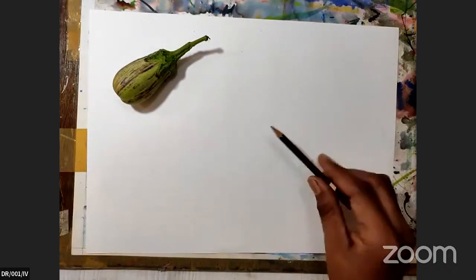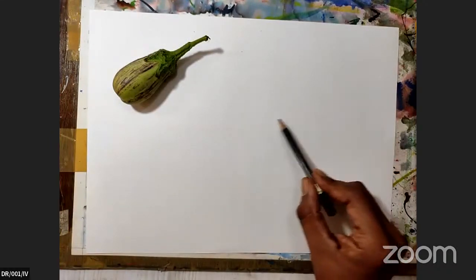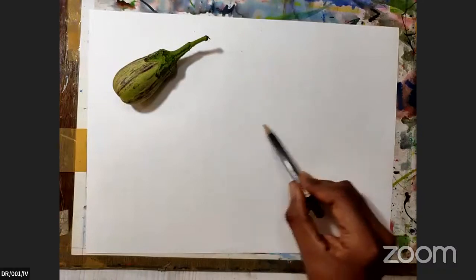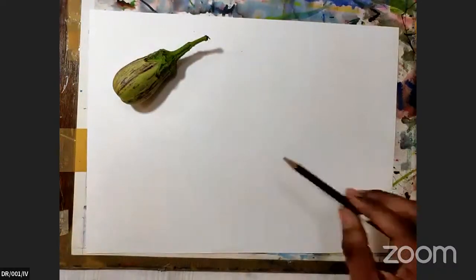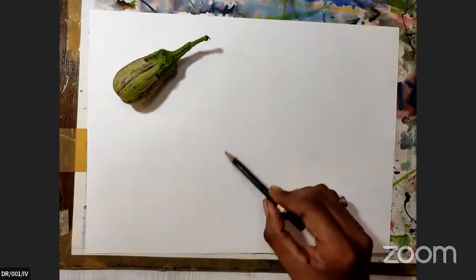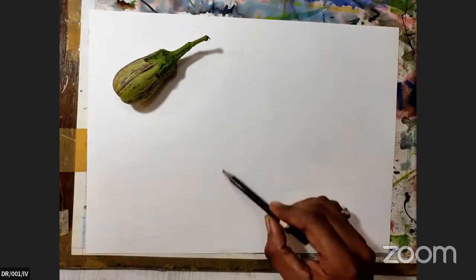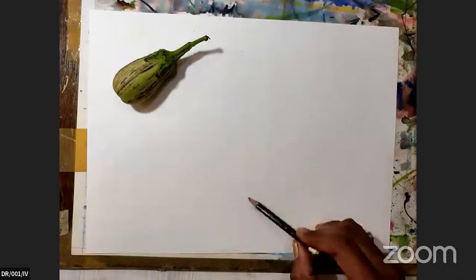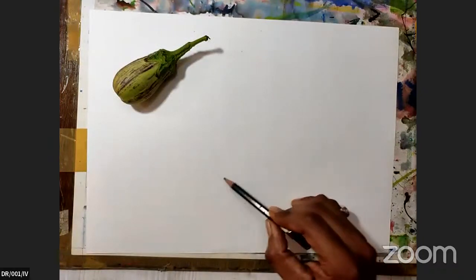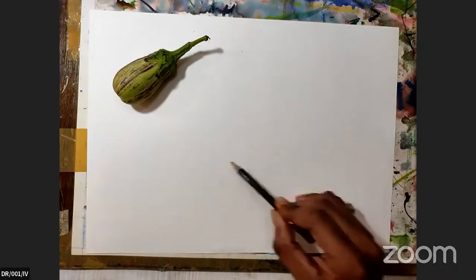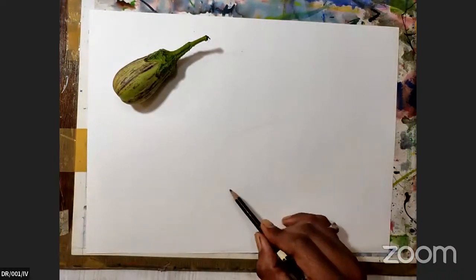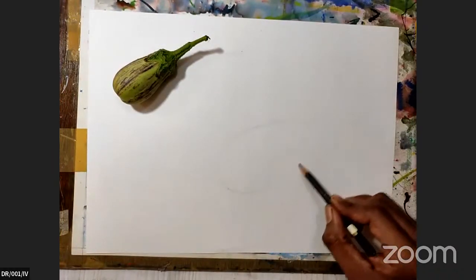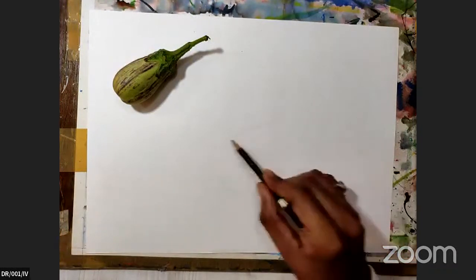So you can see the proper shape, but you have to draw the proper size. Only for you I am making a little bit bigger size. This is the rough oval.